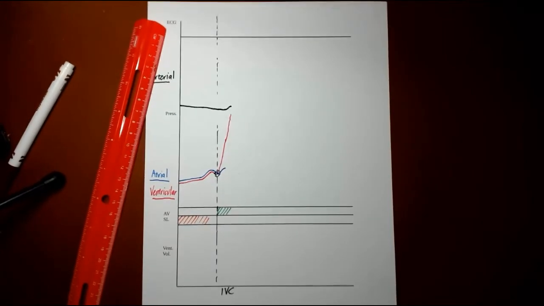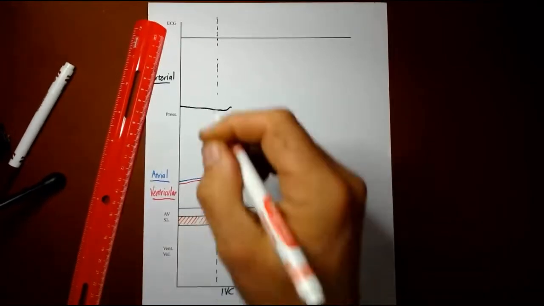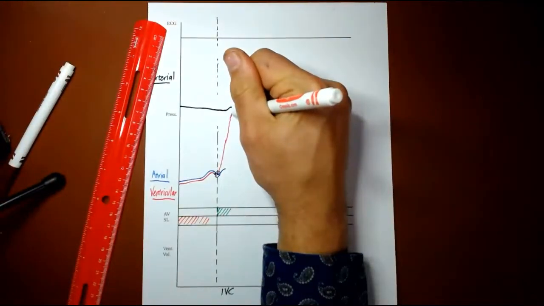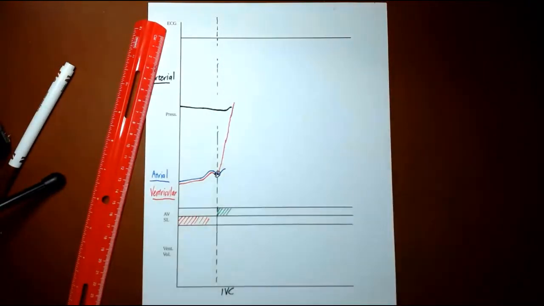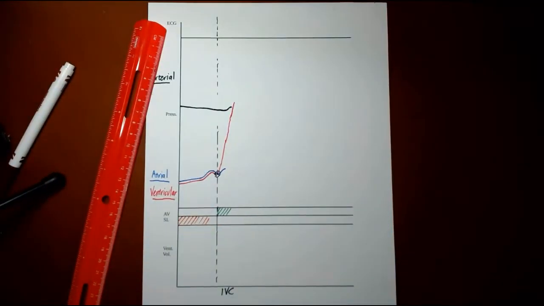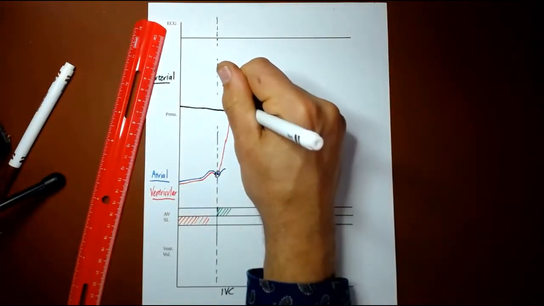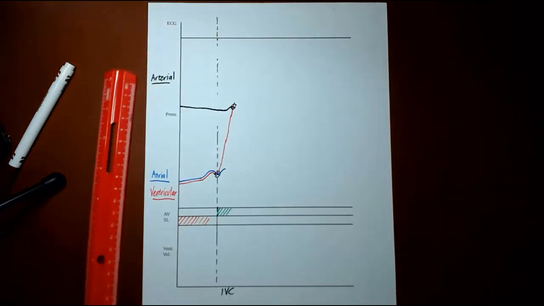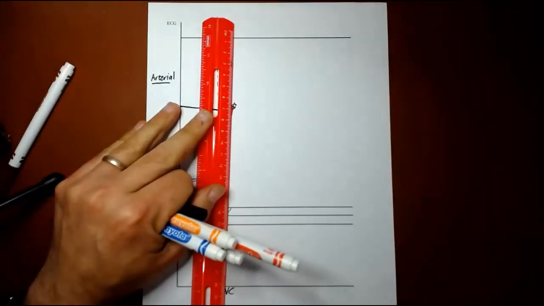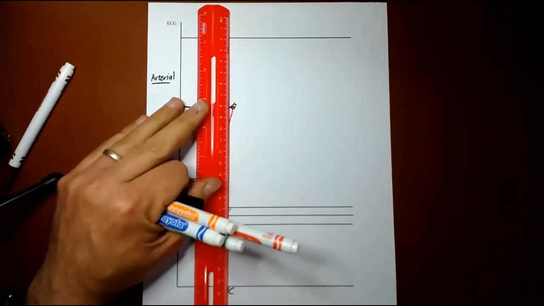So this phase, isovolumic contraction, lasts until the pressure in the ventricles becomes higher than the pressure in the arteries. So again, here's a crossing. That's worth noting, and we're going to make a note of that one on here too.